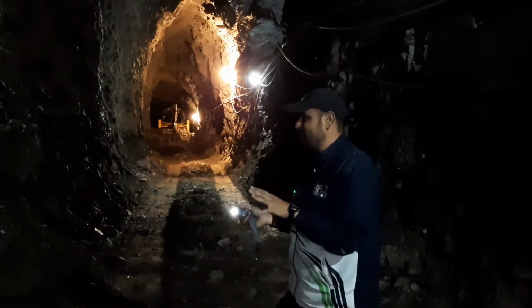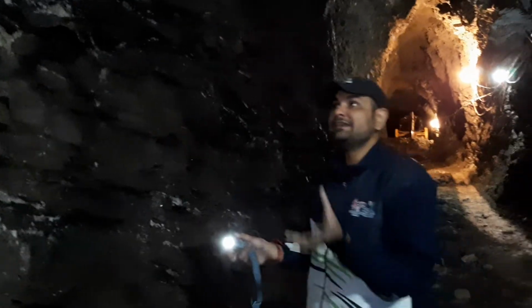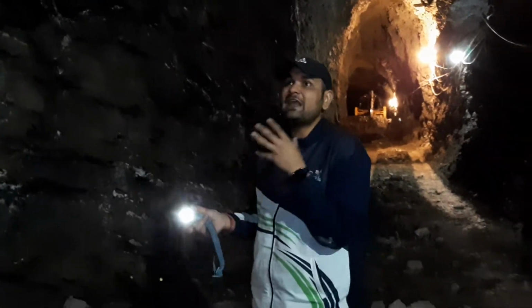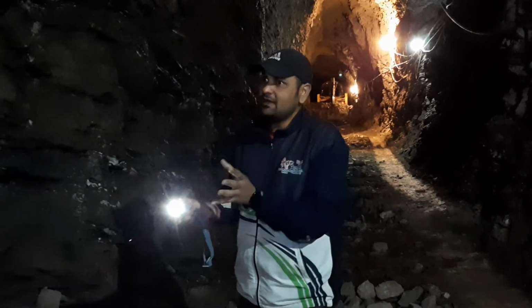With the help of these features, we can identify the shear zone and the damage zone in the underground excavation, and we can provide the appropriate support system to our structure.